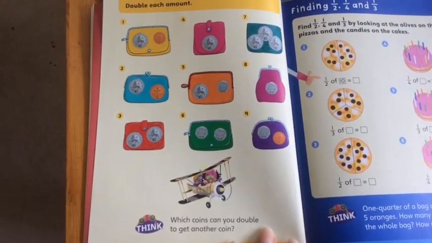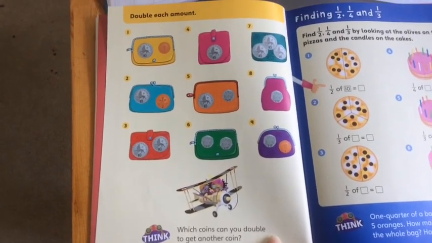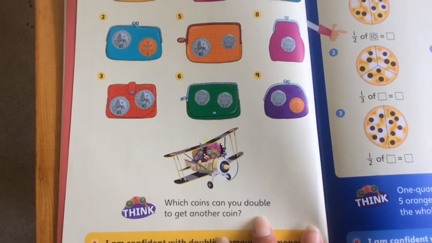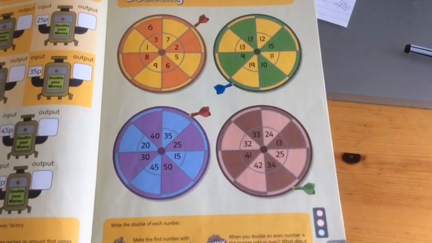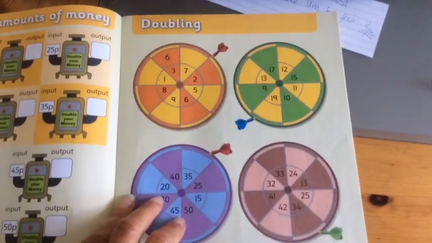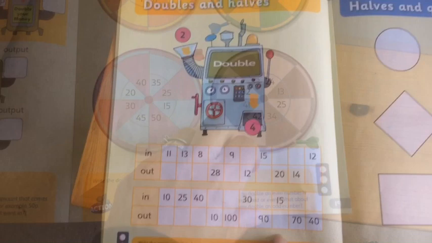There should be some more doubling sheets for you in your pack. Sheet 16, have a go at doubling the money. And don't forget those think questions. Back to your pack, and you also need to have a go at this page, doubling, page 19.